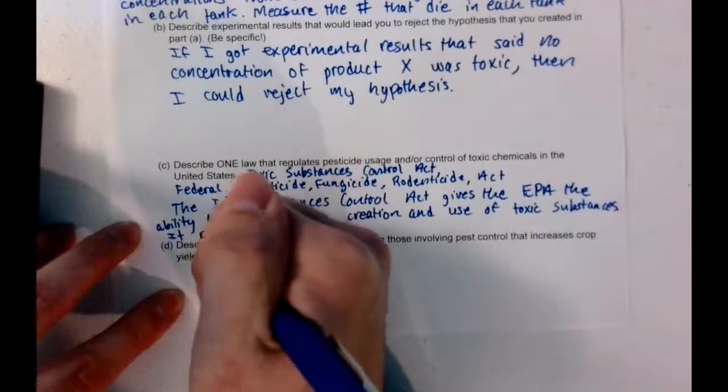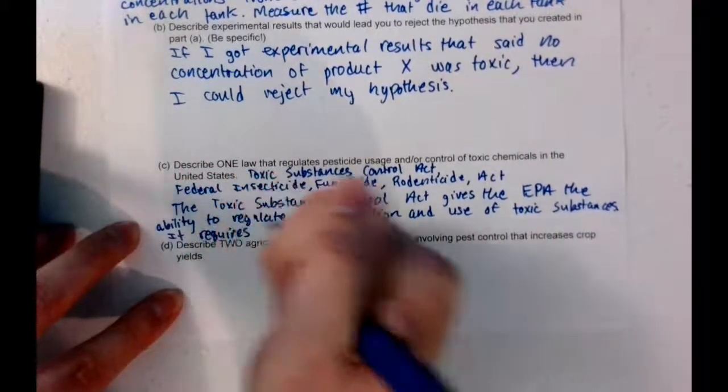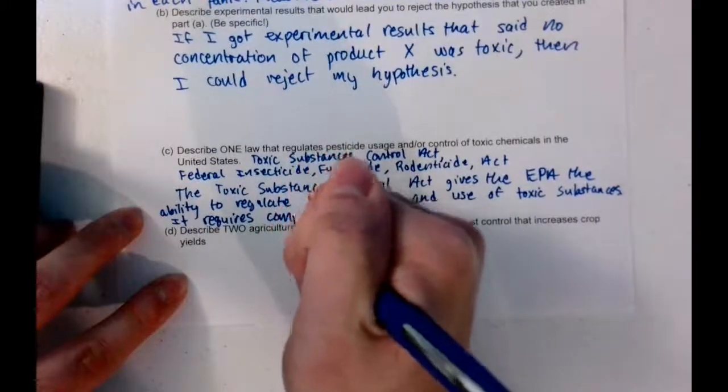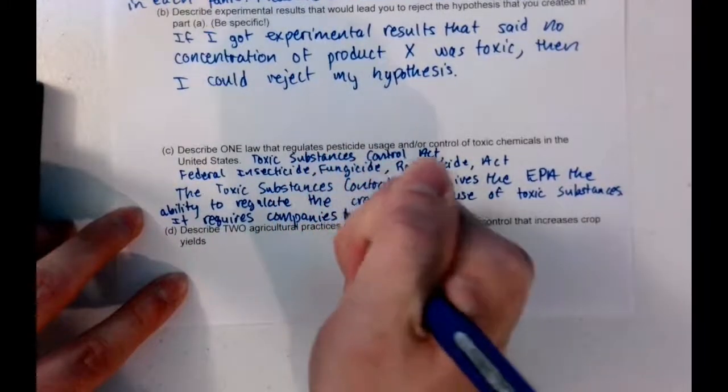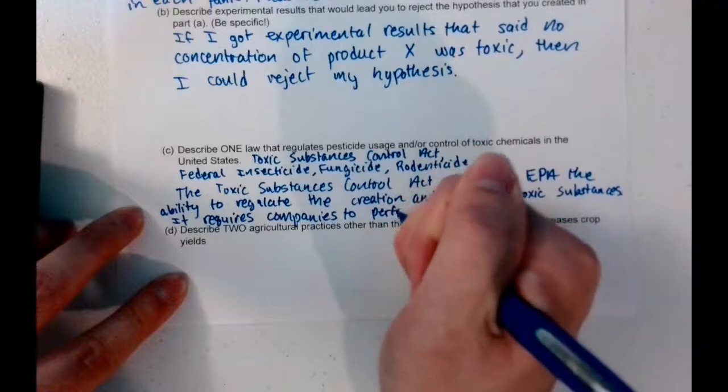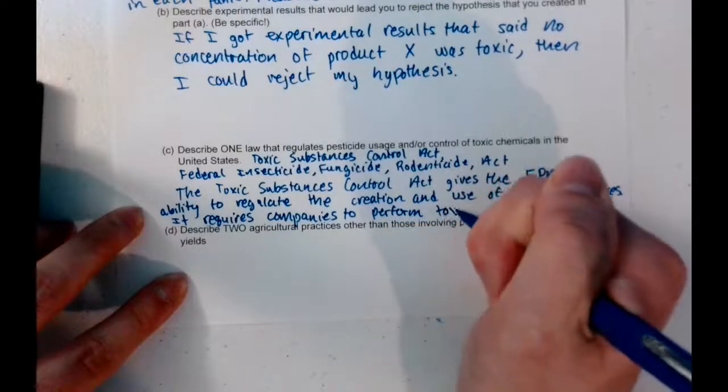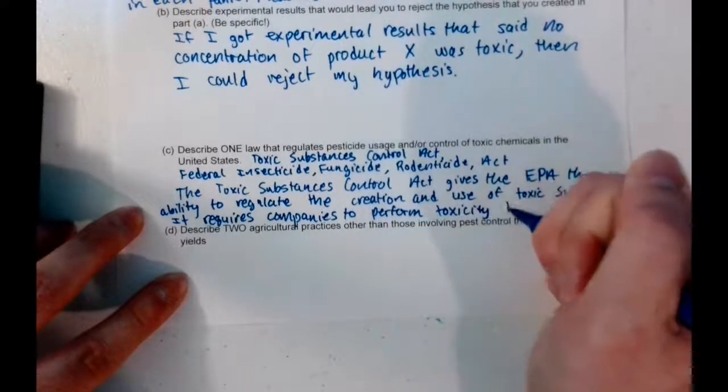It requires companies to perform toxicity testing.